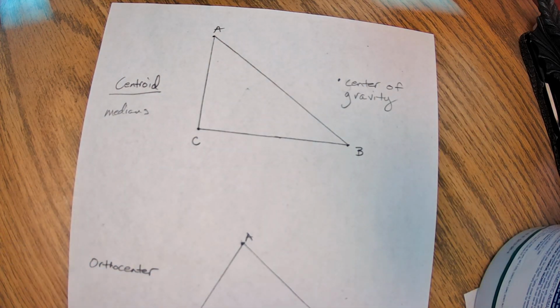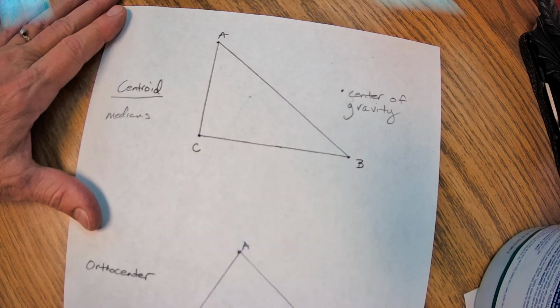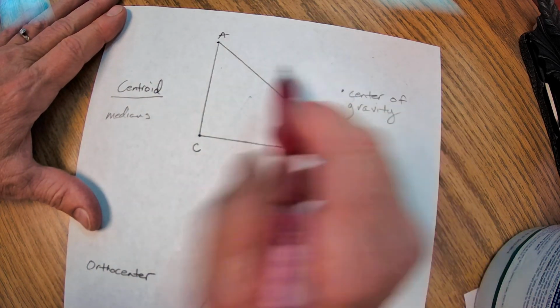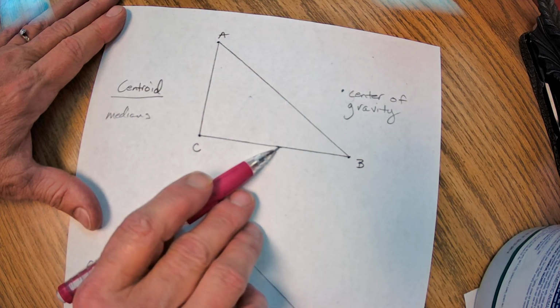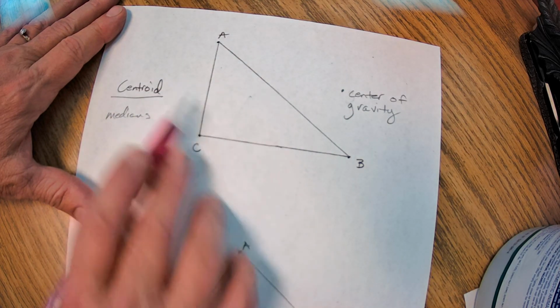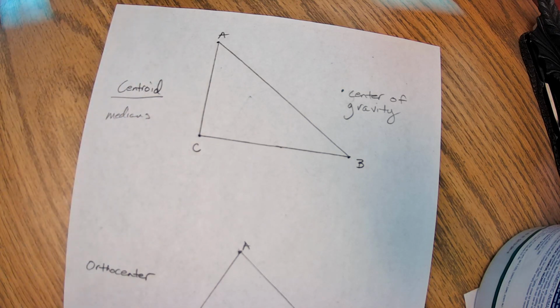There's another thing, we'll talk about it in a minute. Okay, so I'm going to do all the medians. Remember, the median is where I connect the vertex with the middle of the other side. And the way I find the middle of these sides is doing the perpendicular bisectors.